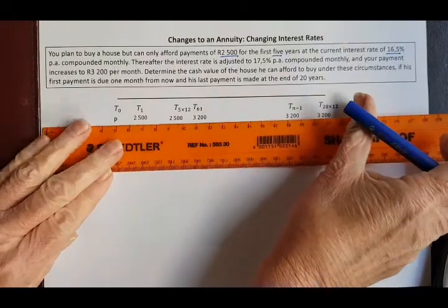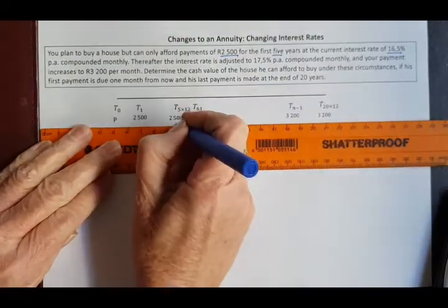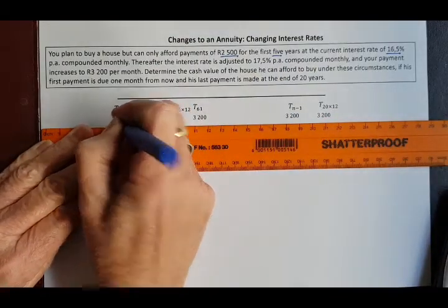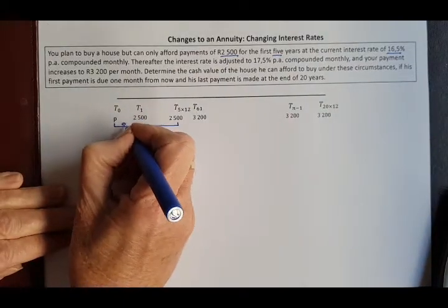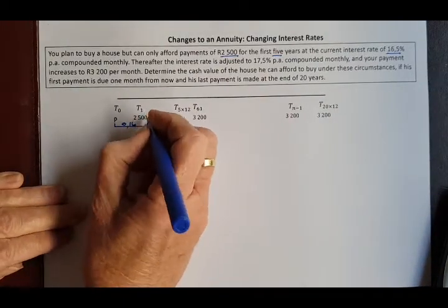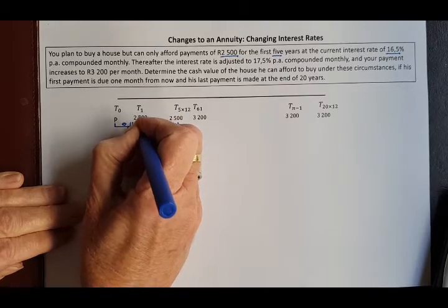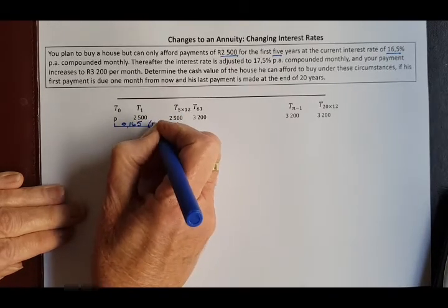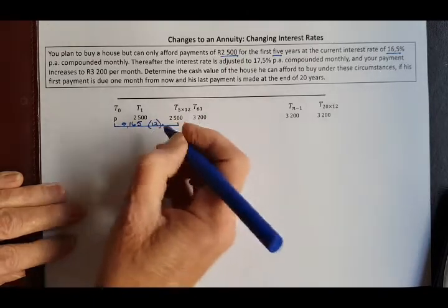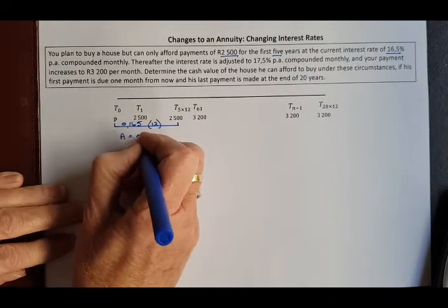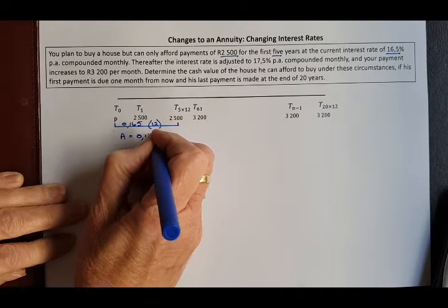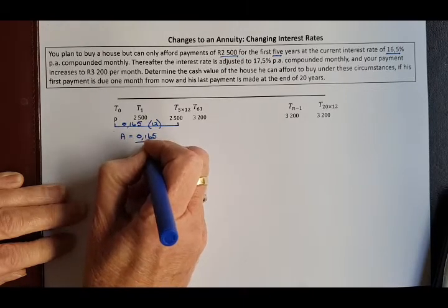So that means for the first 5 years of your annuity, your interest rate is 0.165, and that is compounded monthly. So the interest rate for the first period is 0.165 over 12.